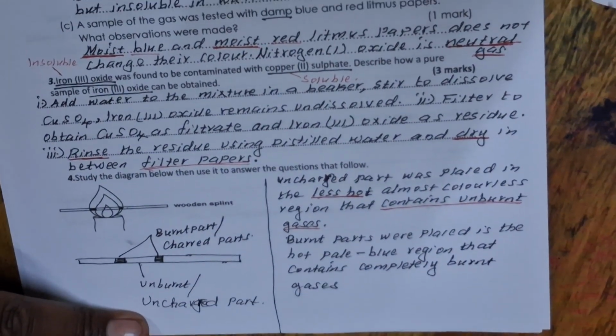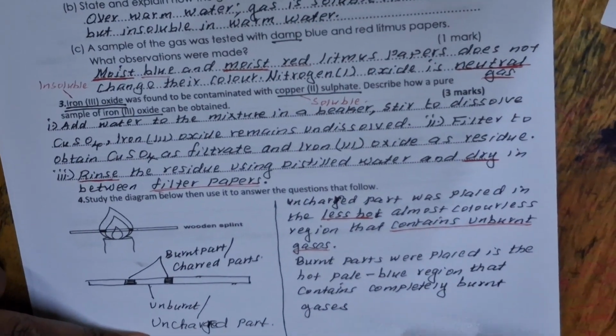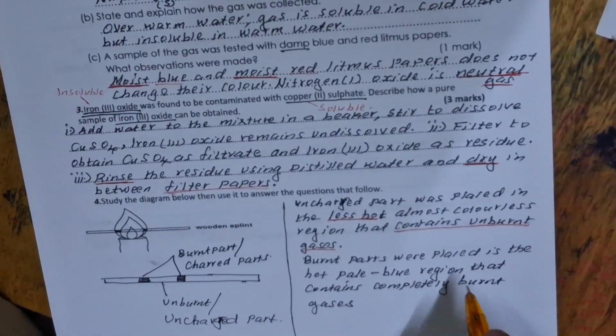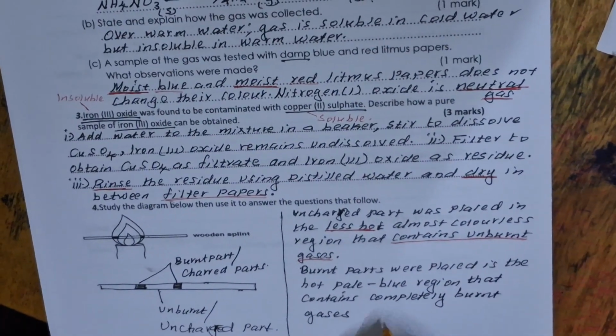So the student will wonder, why is this part very hot? It is very hot because it contains completely burnt gases.